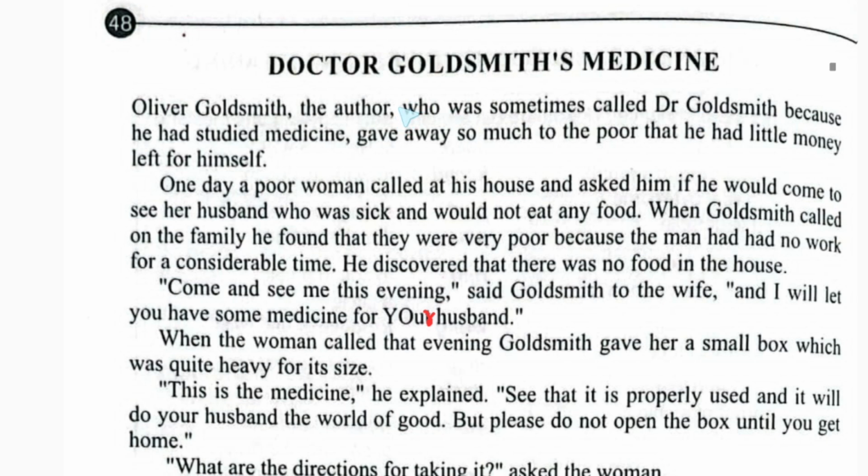Today I'm going to discuss Junior English Book 3, page number 48, and the topic is Dr. Goldsmith Medicine. It is a comprehension, and to do a comprehension, first we have to read it properly, then we will find some questions. After that, we will answer those questions.